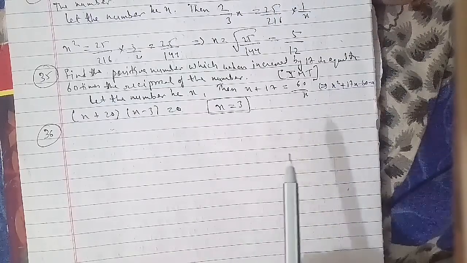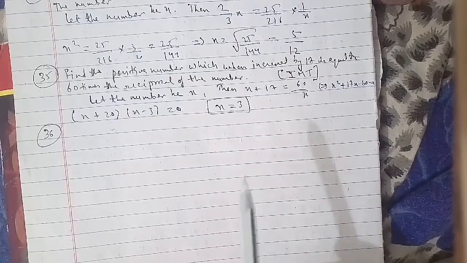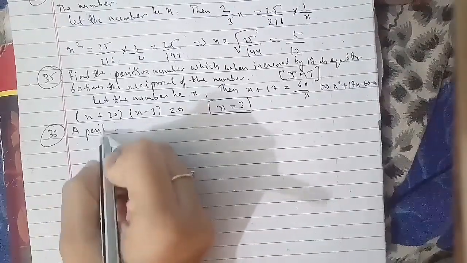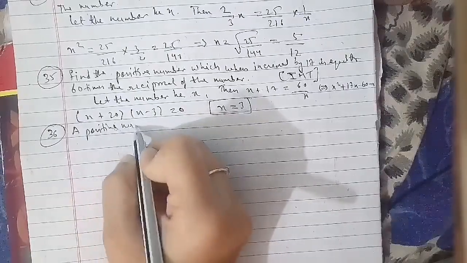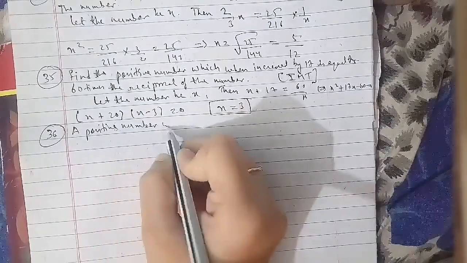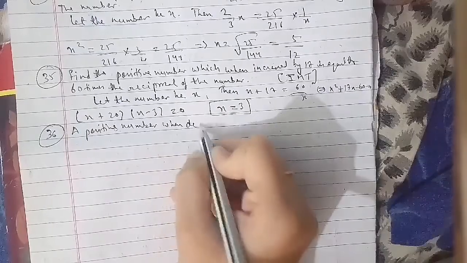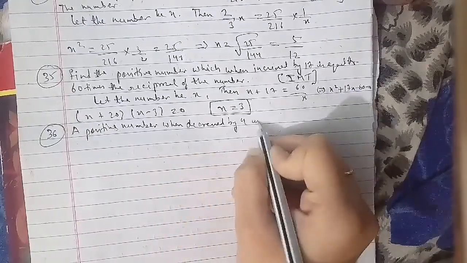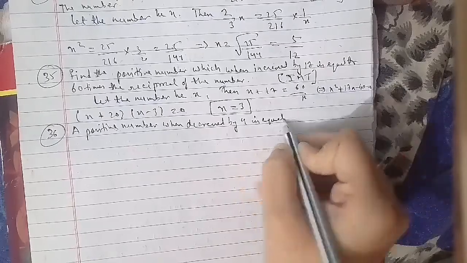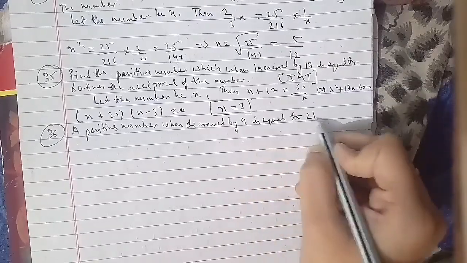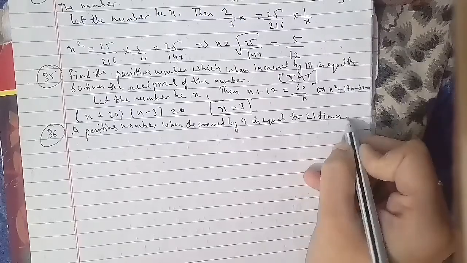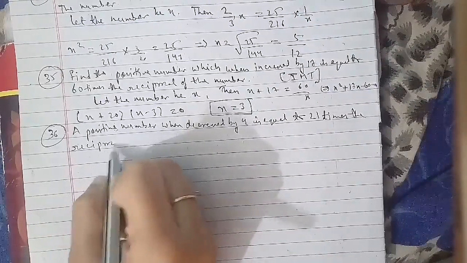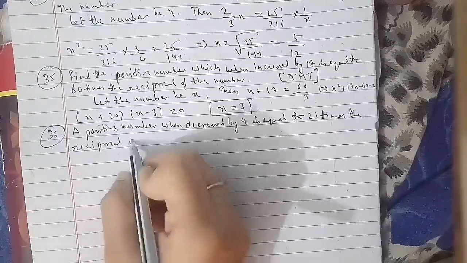Let the number be x. Then x minus 4 equals 21 upon x. Further, x square minus 4x minus 21 equals 0. It will factorize as x minus 7 and x plus 3 equals 0. So x equals 7 will be the right answer for this question as well.